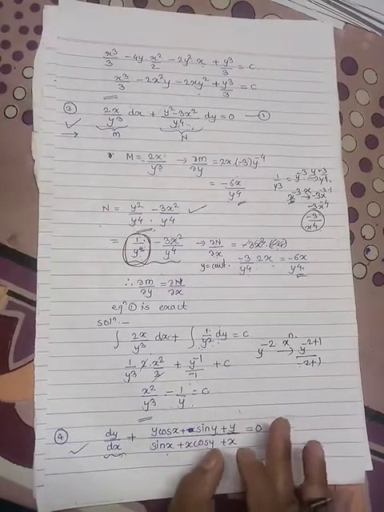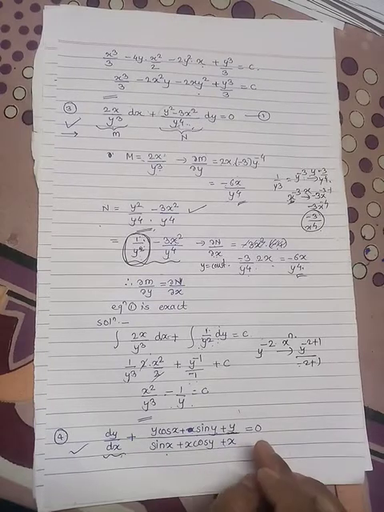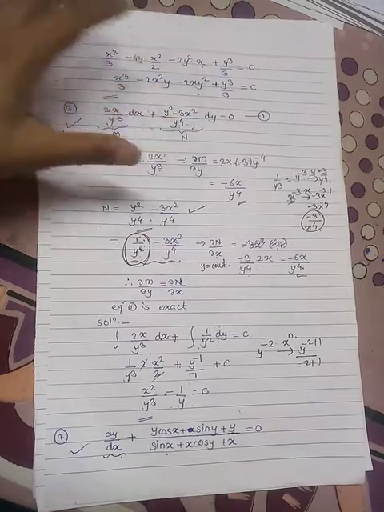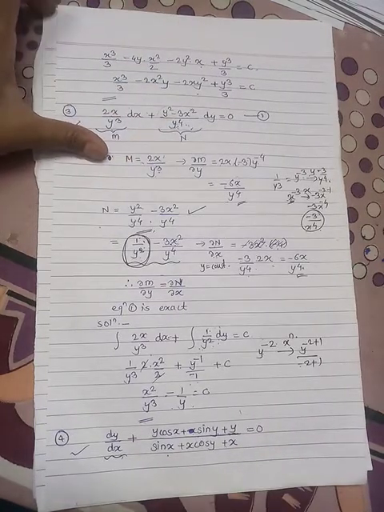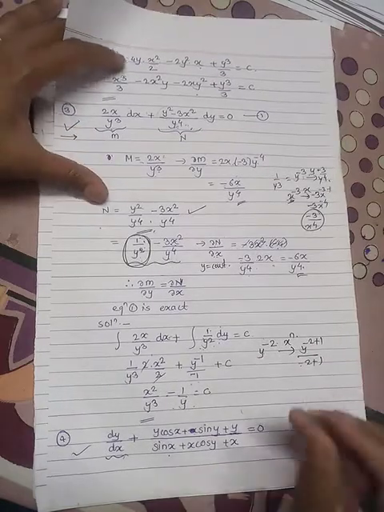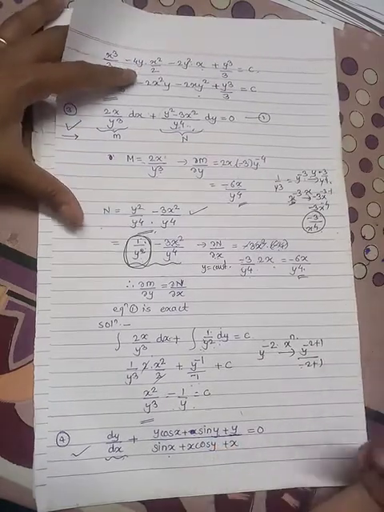So you can roughly check that this is not LD form, not Bernoulli form, or reducible form. Then we have to check the exact, non-exact condition.